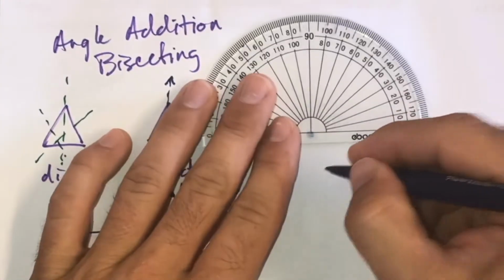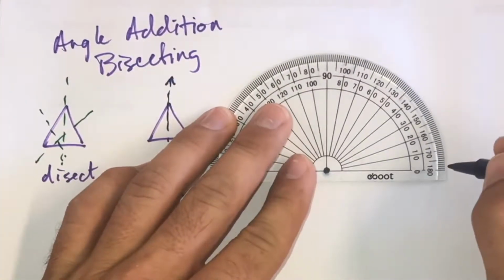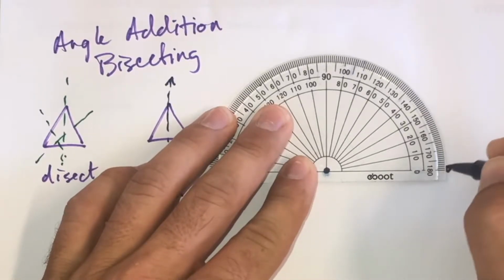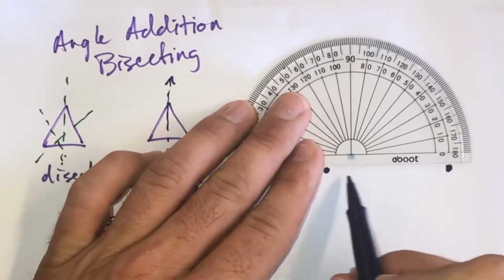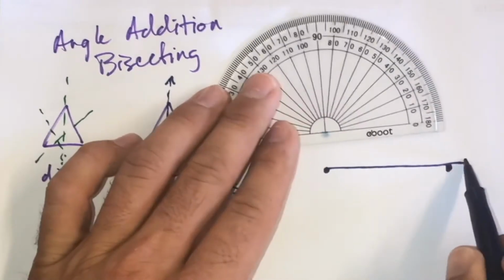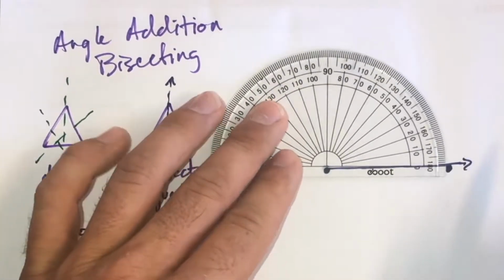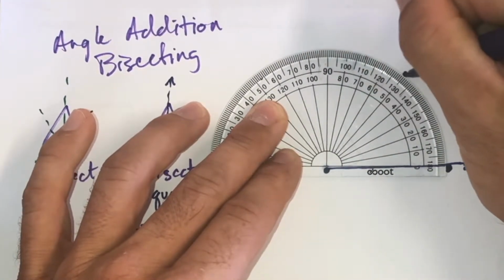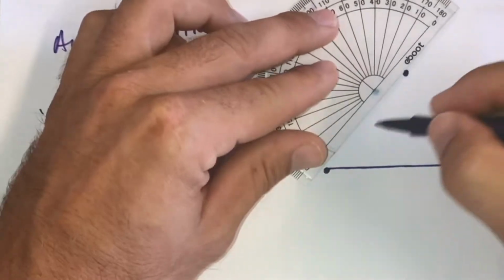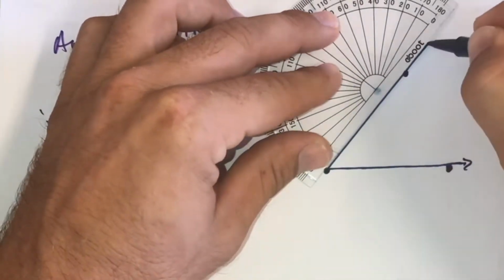So let's say I draw an angle. Now I do have a video that I posted that talks about how to use a protractor, so see that when you're doing it. Let's look at maybe a 50 degree angle here, and we want to look at it a couple ways.